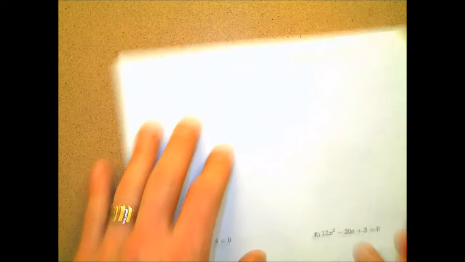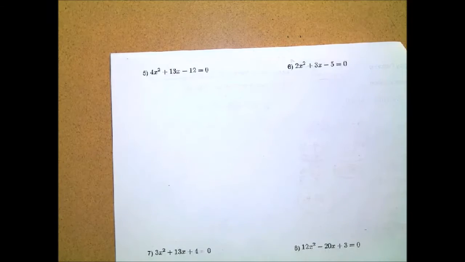Got to factoring then. Yep. So we're going to do that right now, Matt. Actually, if you go look at number 5, we're going to do an example of that right now. So number 5. Can we use the zero product property right now?